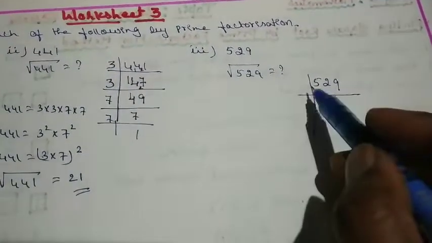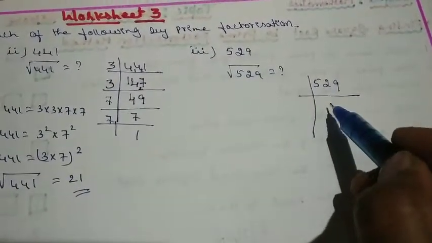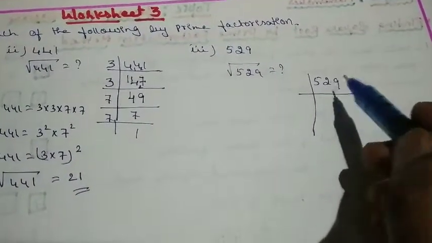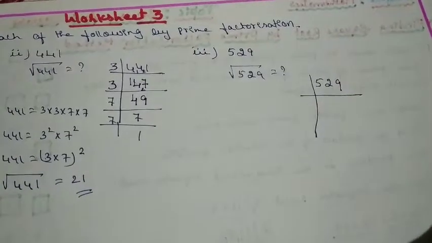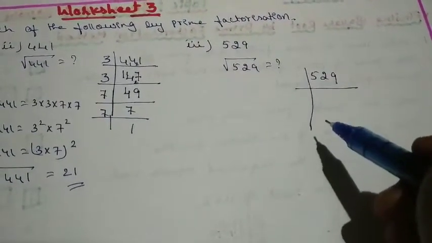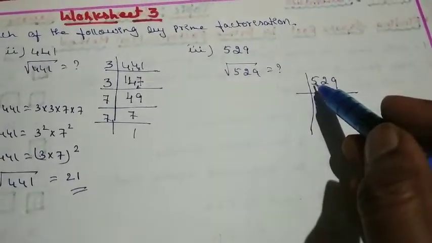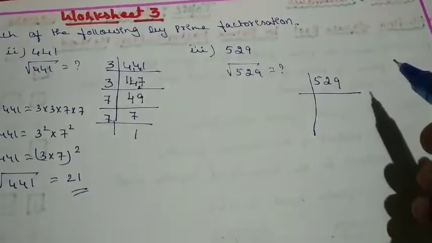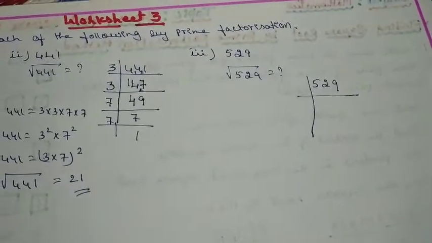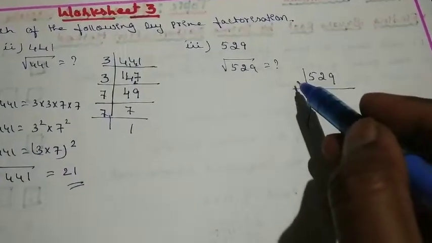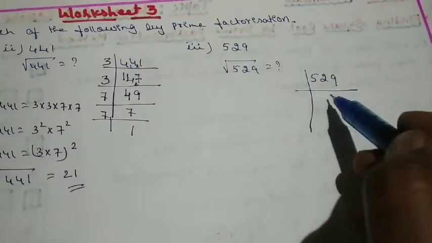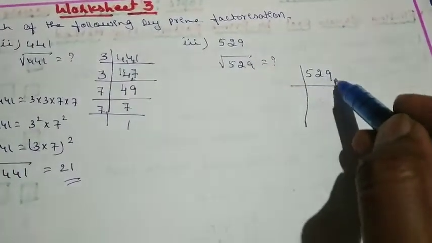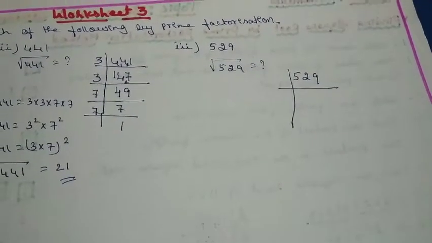Next number is 7. 7 sevens are 49, then 50, 51, 52, 3. So 39 doesn't come in the 7 table, so 7 is not a factor. Next prime number is 11. 9 plus 5 is 14, 14 minus 2 is 12. 12 doesn't come in the 11 table. Therefore 11 is not a factor. Next is 13. 13 3s are 39, 13 4s are 52. And 9 doesn't come in the 13 table.